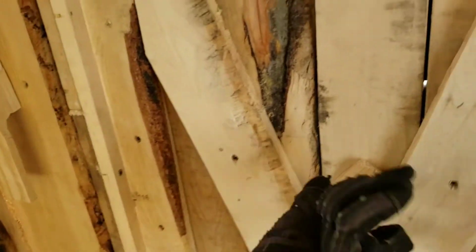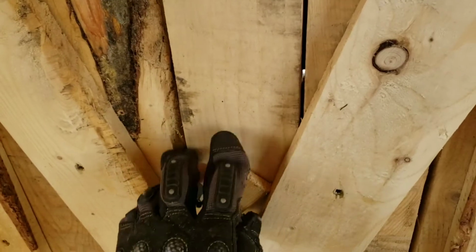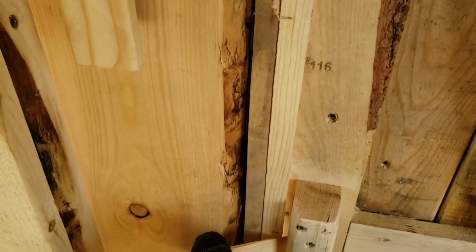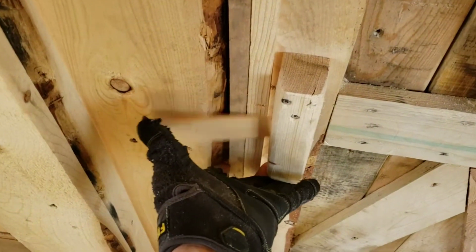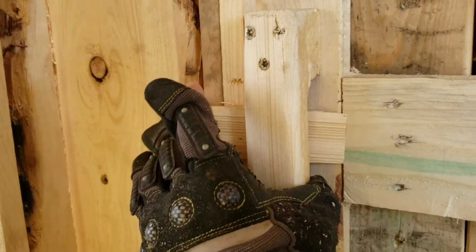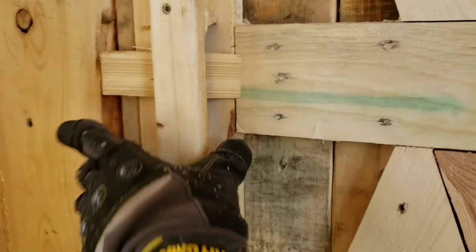And I have this little wedge that I just stuck there, and I can put it in if I pull the door tight. I can put it like that, and that'll wedge it to where that's shut.